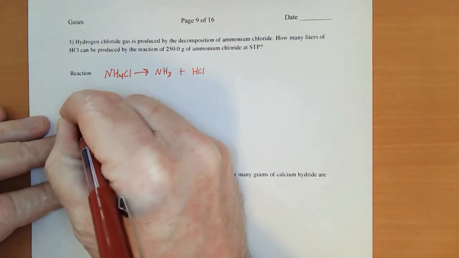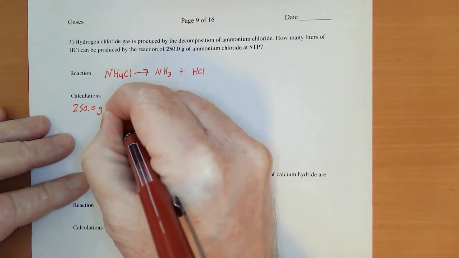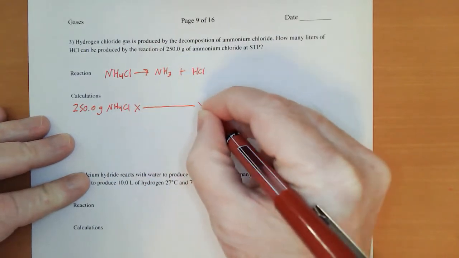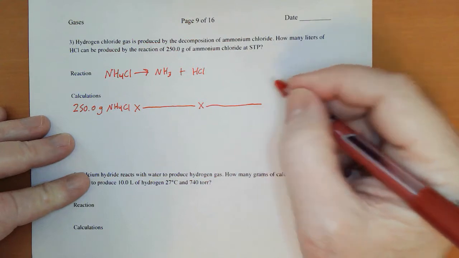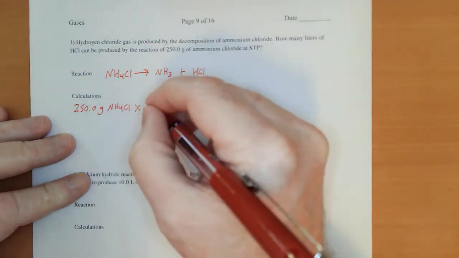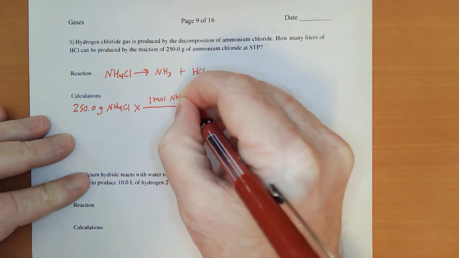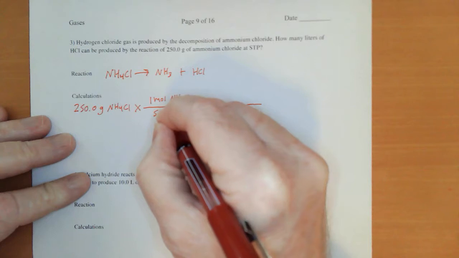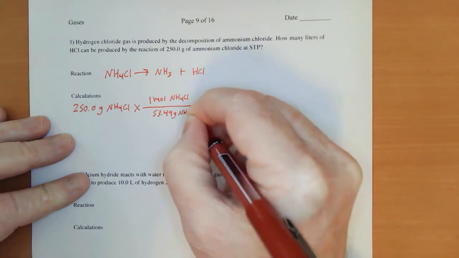So we have 250.0 grams NH4Cl times, and this is going to get us into moles. So 1 mole of NH4Cl, it's got a molar mass of 53.49 on the periodic table I used.